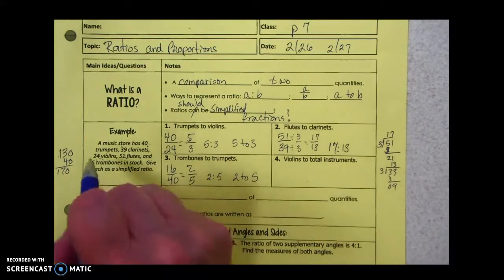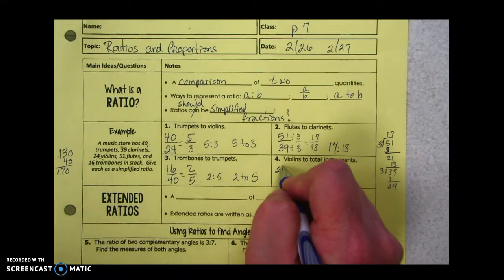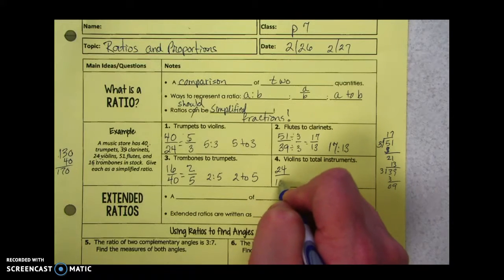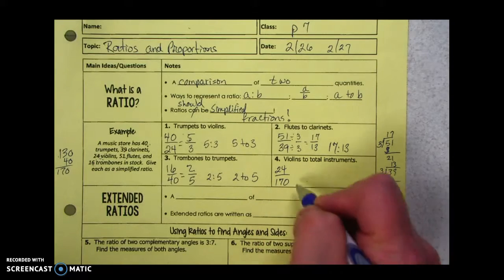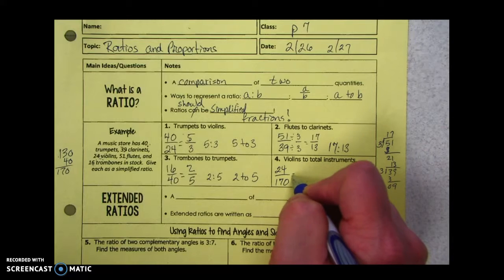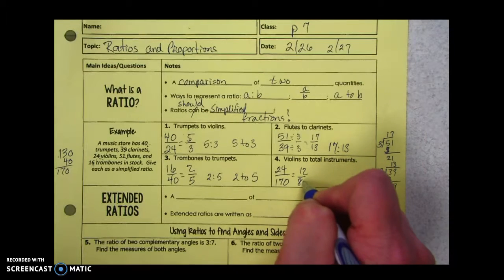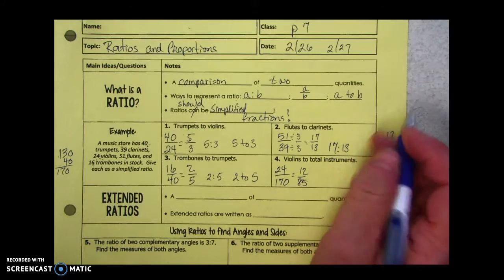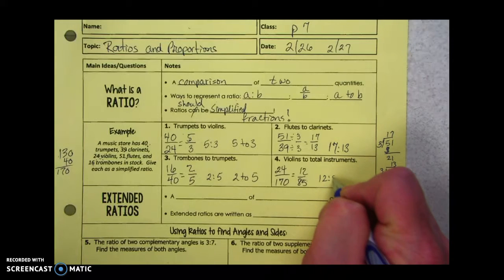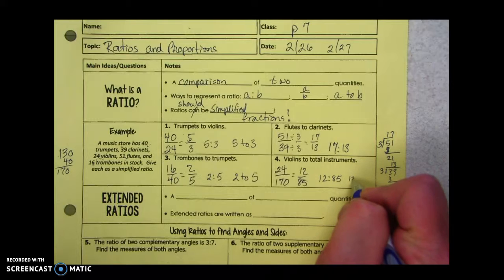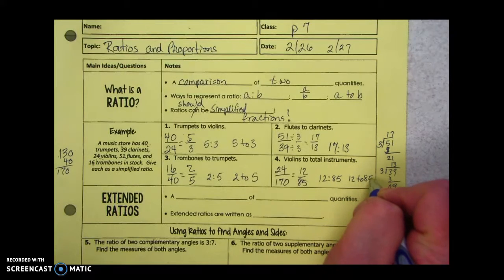So violins, 24, total instruments, 170. We divide both by 2 and get 12 over 85. No common number in those two, so we have 12 to 85.